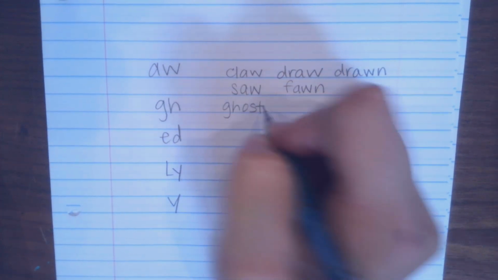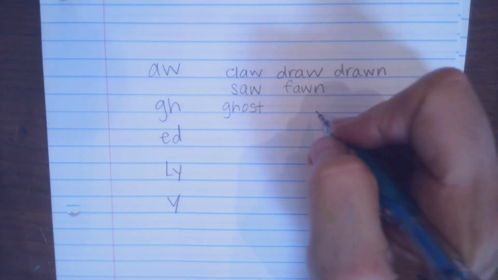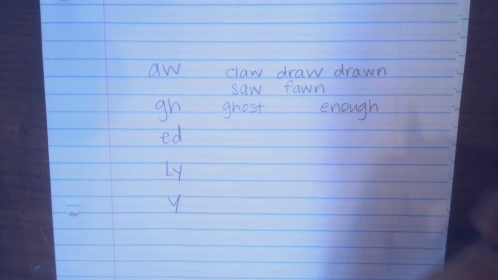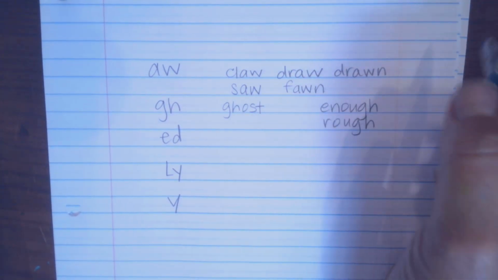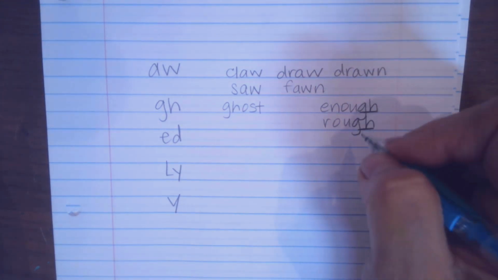And then GH makes G. There's not that many easy words that start with G, so I'll just teach you that at the beginning of a word, it makes G. And then at the end of a word, it has the power to make the F sound. So you can read these ones, and GH at the end of a word makes F.